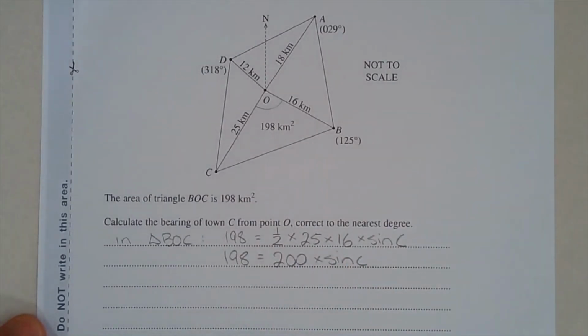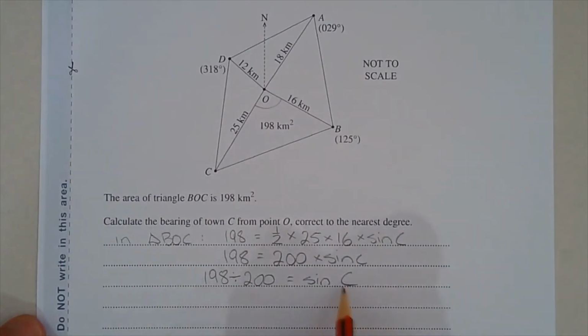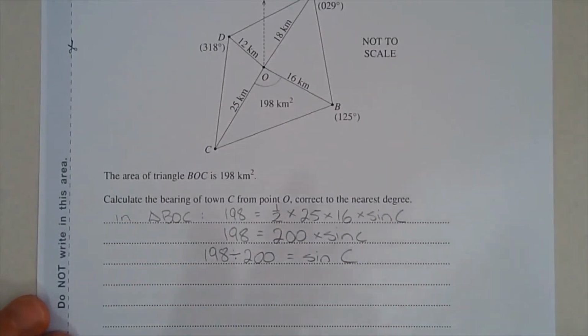Okay. Now we need to make sine C the subject of the formula. Sine C is being multiplied by 200. When we move the 200 over, 198 divided by 200 is equal to sine of C. But we need angle C to be the subject.